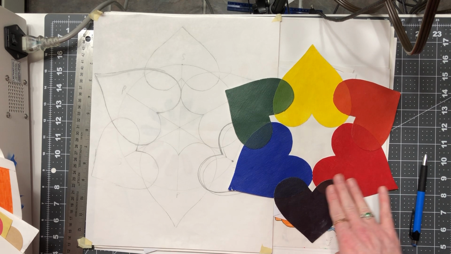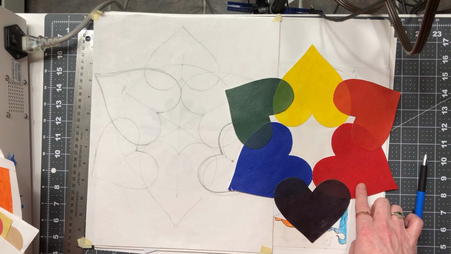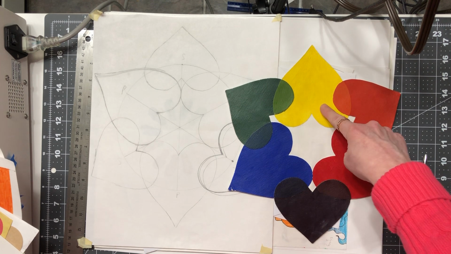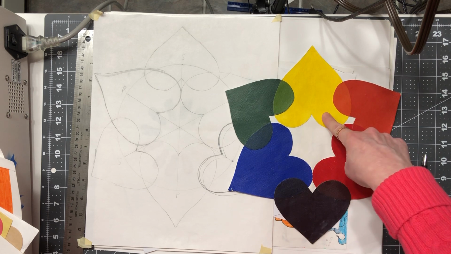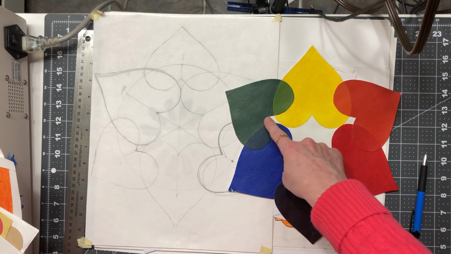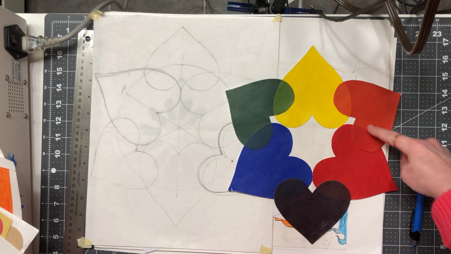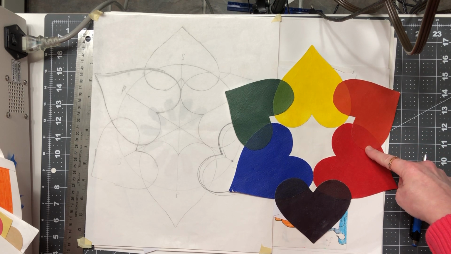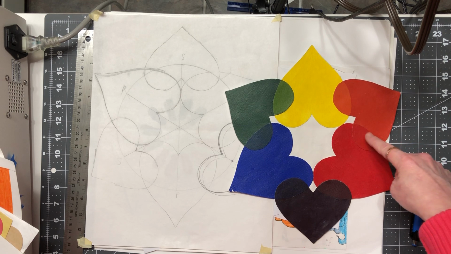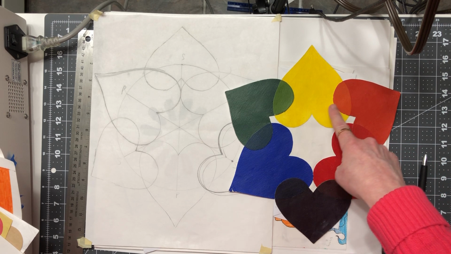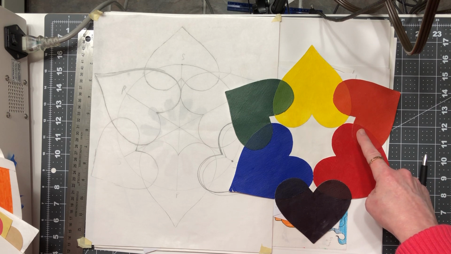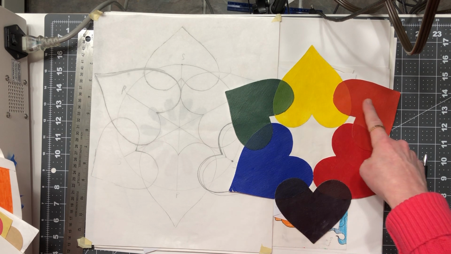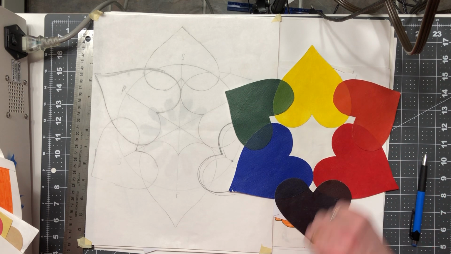And I've used my primaries. Again, I'm working with the subtractive color wheel, red, yellow, blue. Secondaries, green, violet, orange. You can see they're directly opposite. These are the complements, yellow and violet, red and green, and blue and orange. And then for the tertiaries, I actually cut out a little separate shape where the hearts would overlap, and I painted it as the tertiary. So in between a primary and a secondary, you're going to have what we call a tertiary. So in between yellow and orange, you've got yellow-orange, and so on.